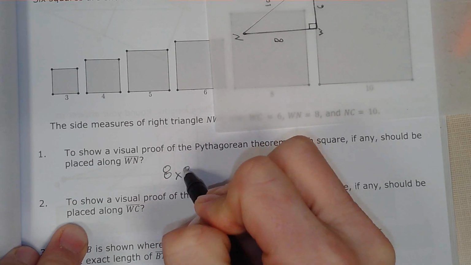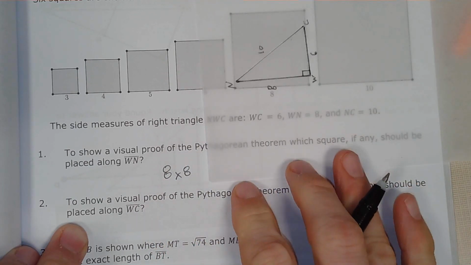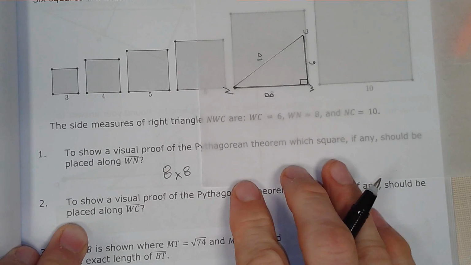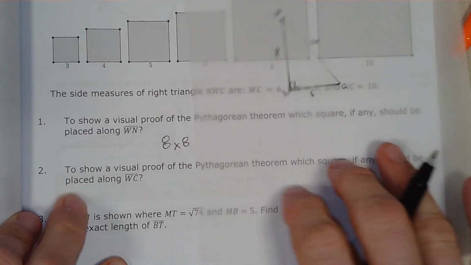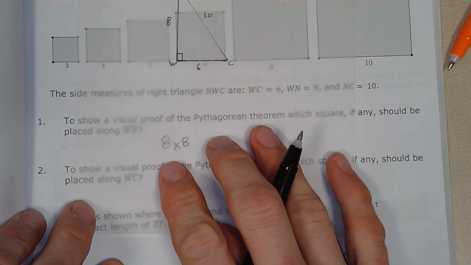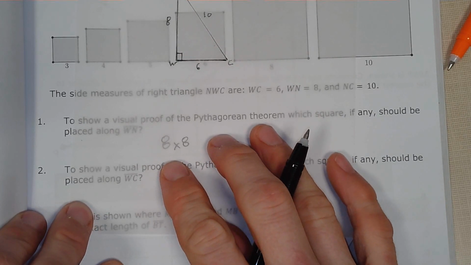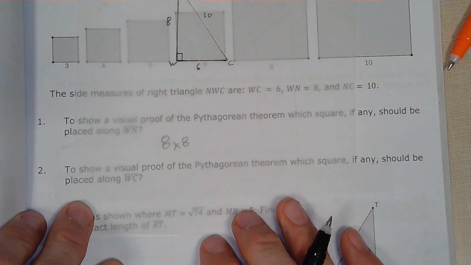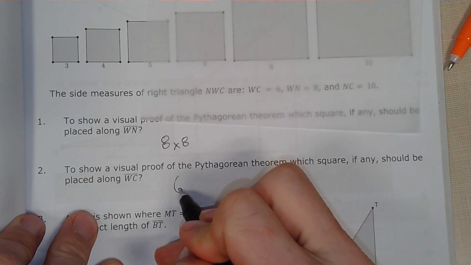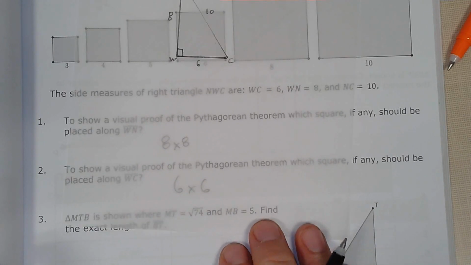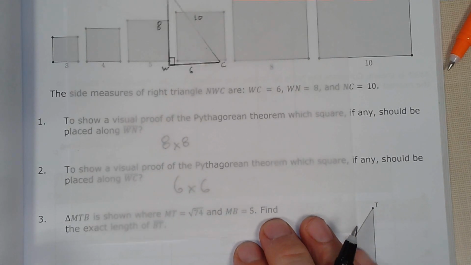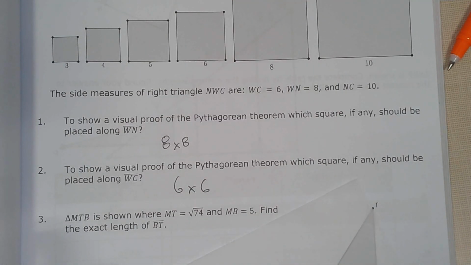And then WC is my 6 by 6 square. So that's how you kind of visualize those 2 questions there, right?